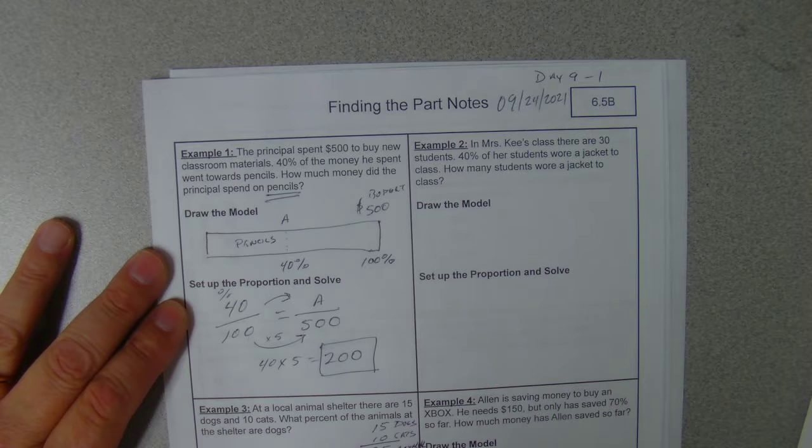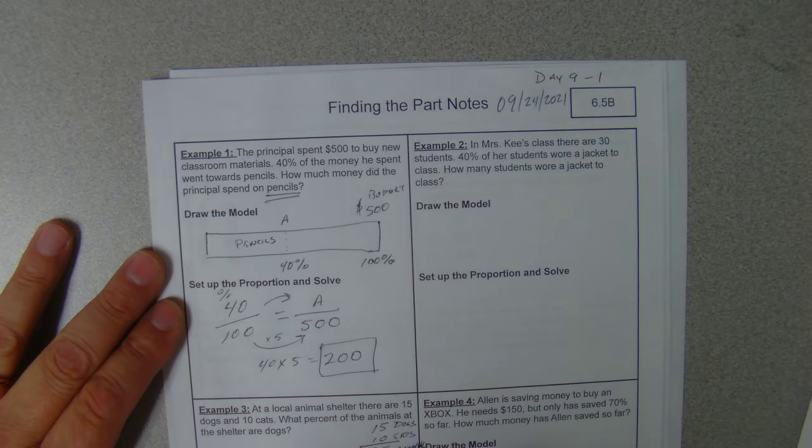Remember the model, just a big bar, and we're going to put the percent on the bottom. The percents are on the bottom. And we want to find out what the percent is. So I'm going to use B, and we're going to put it here. This is 15 dogs and this is 10 cats. So the total number of animals is that 25.